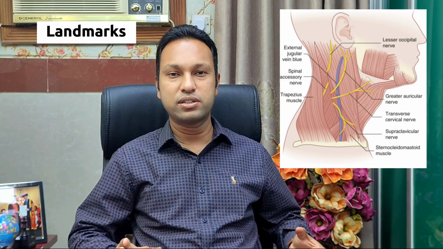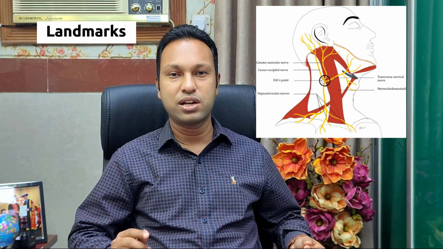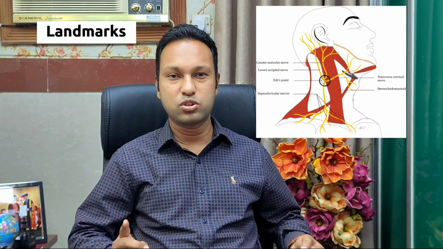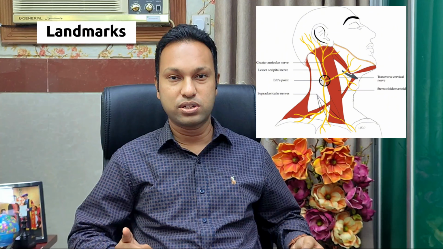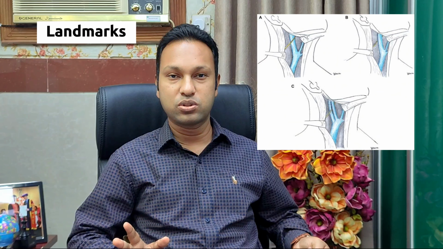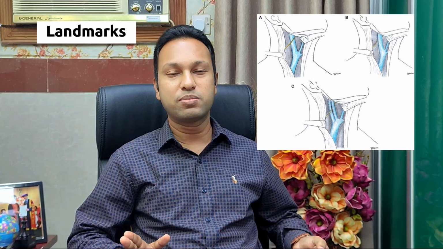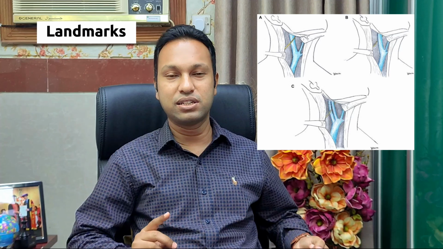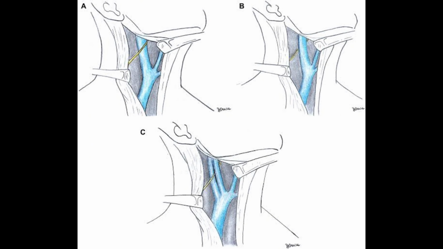The arch point lies almost at the midpoint along the posterior border of the sternocleidomastoid. And the nerve is approximately 1 centimeter above the arch point. Another landmark is the internal jugular vein. The nerve goes anterior to the internal jugular vein. Sometimes it may go posterior to the internal jugular vein, and also sometimes it may bifurcate around the internal jugular vein. These are the common three types.